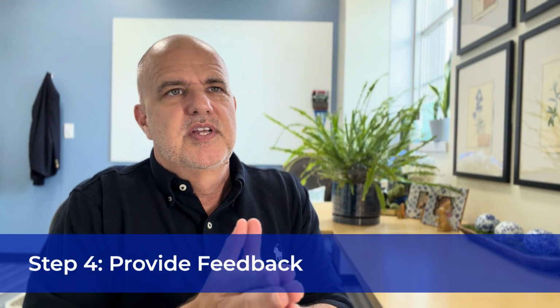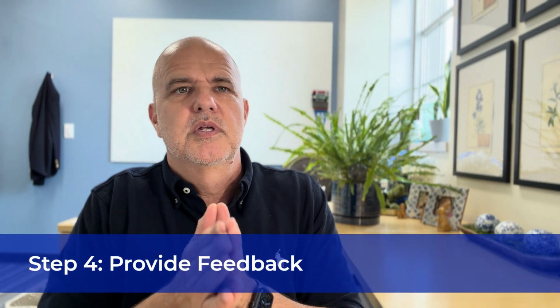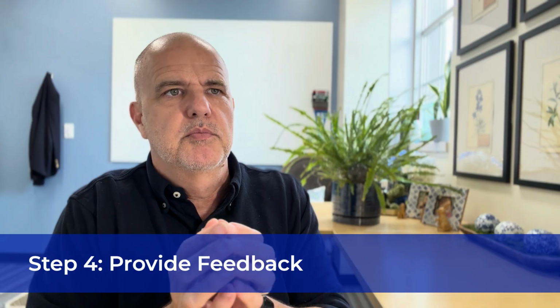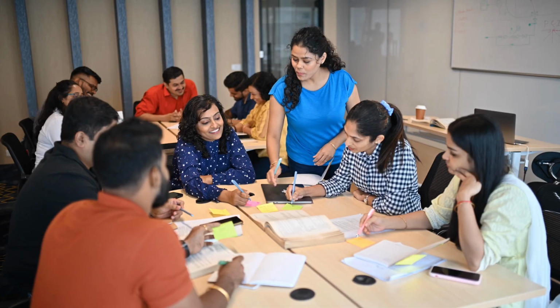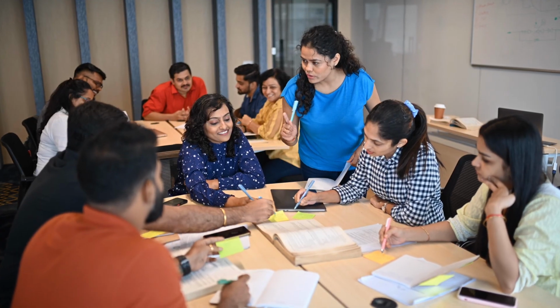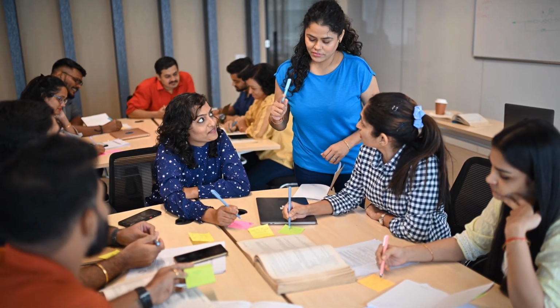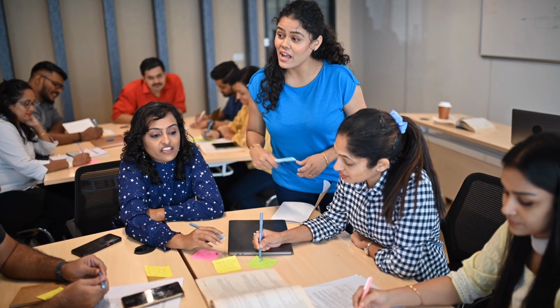Step four is feedback. In order for them to really improve, they're going to need feedback from you. So make sure that when they are practicing, you have a way to give them feedback so that they can understand where they're doing really well and grasping concepts, or where they need to correct misunderstandings. That's an important component: they have to have feedback before they get to those high stakes exams.